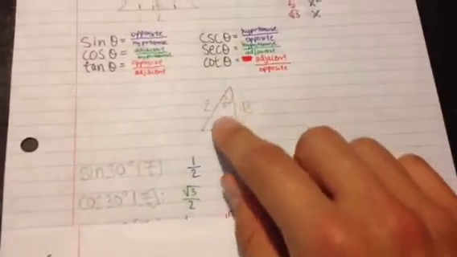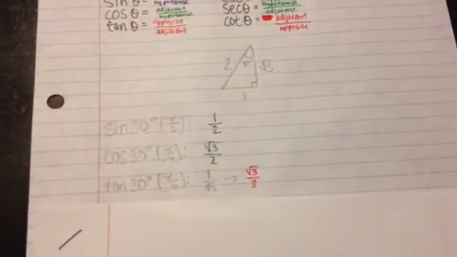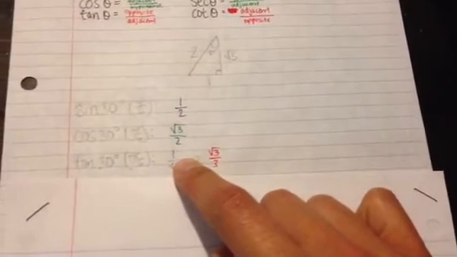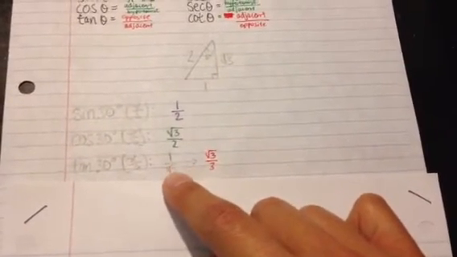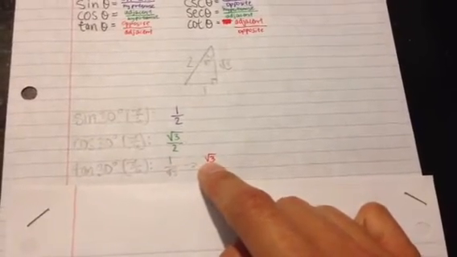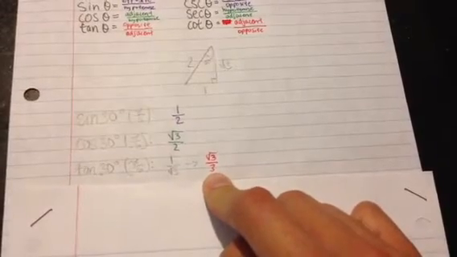So opposite, 1 over the square root of 3. While technically correct, you'll want to rationalize that denominator so it's on top. And the way you do that is by multiplying both the top and the bottom by the square root of 3. So 1 times the square root of 3 is the square root of 3, and the square root of 3 times the square root of 3 would be 3.